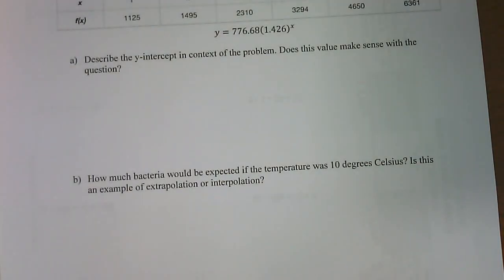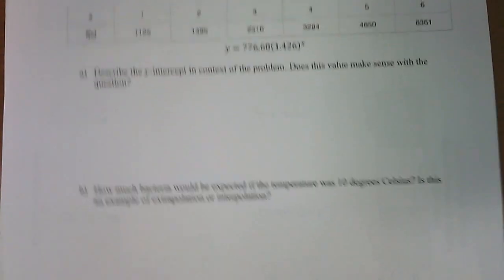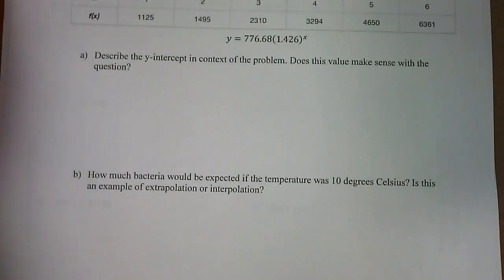Okay, so now you have day 5 practice, which is similar to what we've talked about, where you're talking about y-intercept, you're talking about plugging in values, so similar to what we already did.